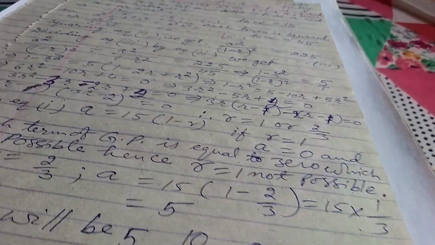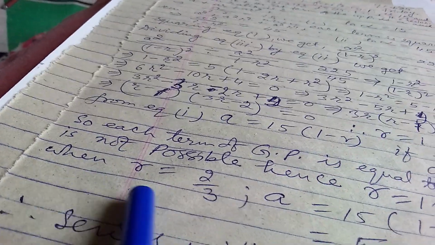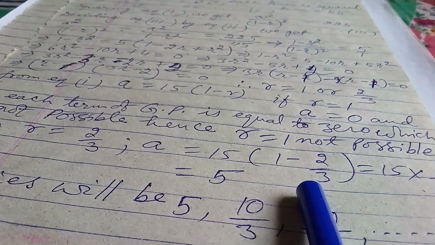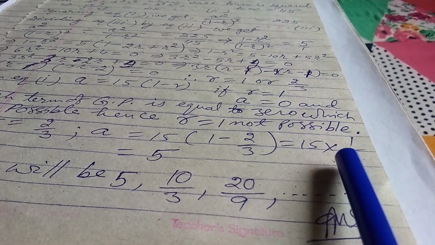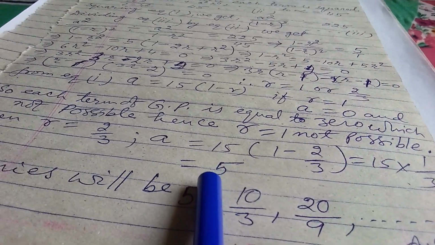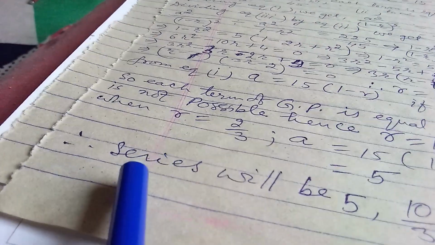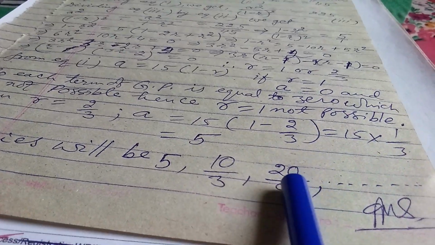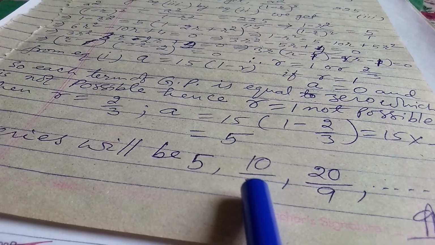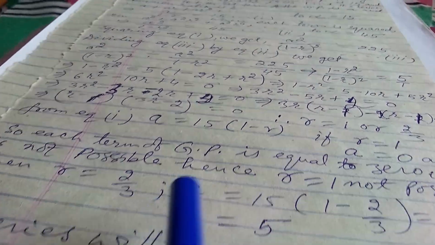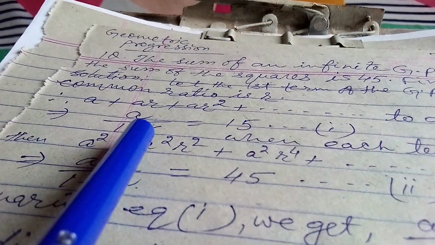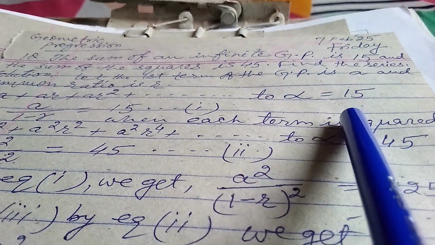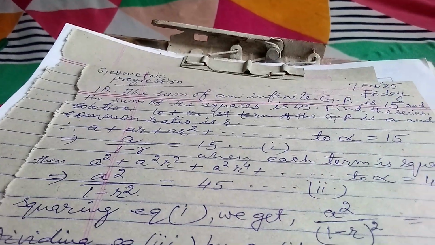So this is discarded. For the other value, r = 2/3, a = 15(1 − 2/3) = 15 × 1/3, so we get a = 5. And so the series will be 5, 10/3, 20/9, and so on, because we put this a value and r value in a + ar + ar² + and so on till infinity equals 15. So we get the series.